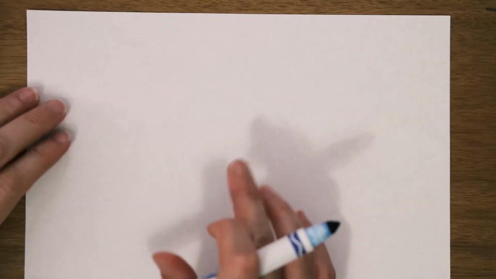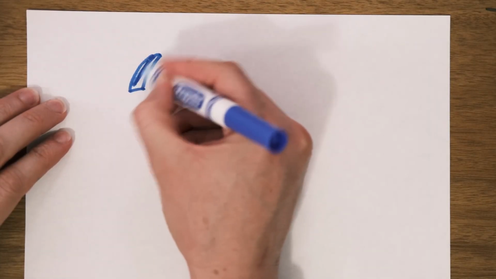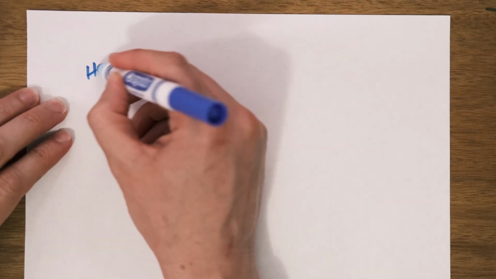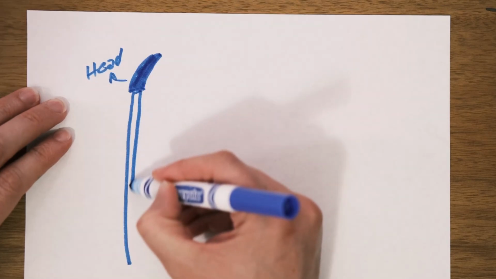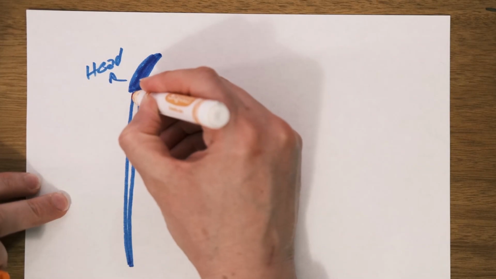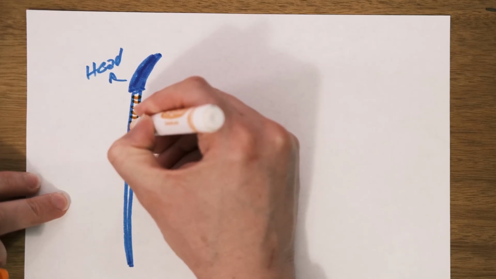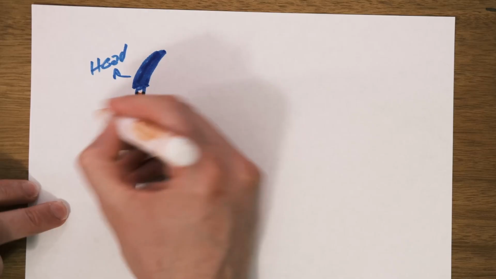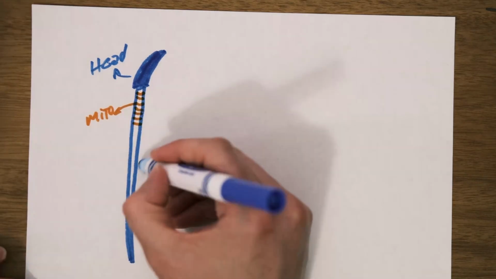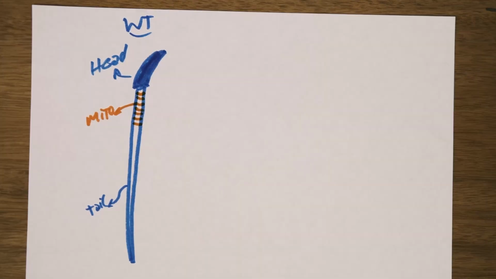So reviewing the literature, we have essentially 3 types of sperm. We have the wild type, and this is the head of the sperm that is attached here to the tail. And we have here in the neck the mitochondria, very organized, surrounding the midpiece of the tail. So this is the mitochondria, and this is the rest of the tail. And these are our wild type animals.